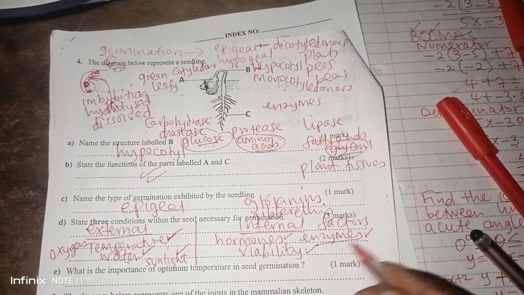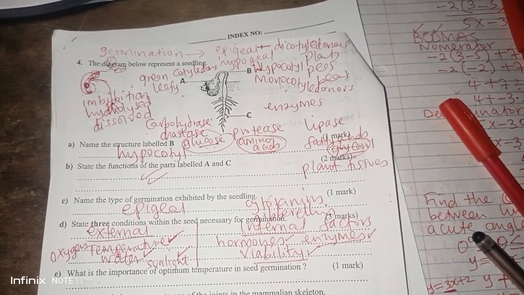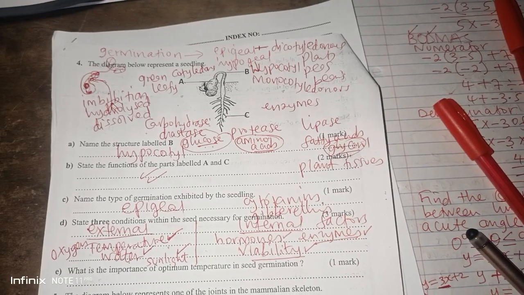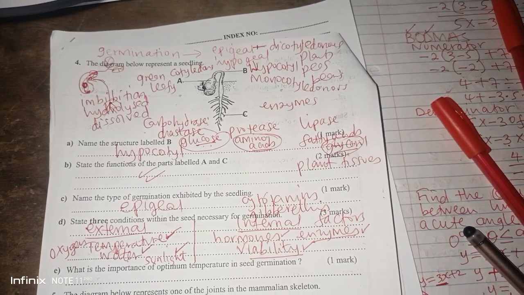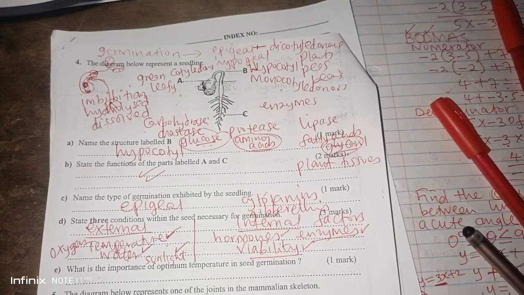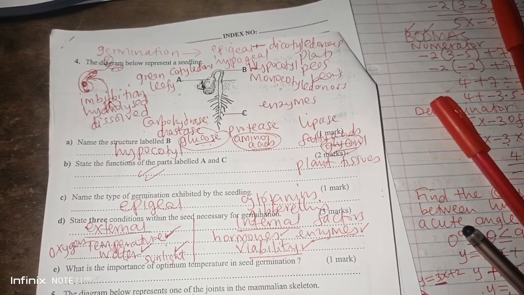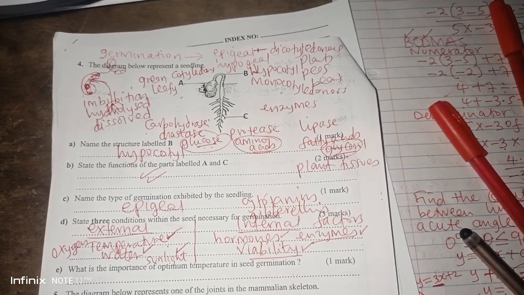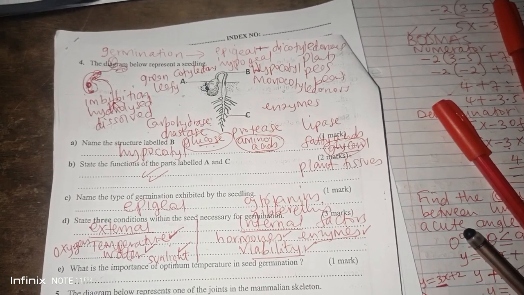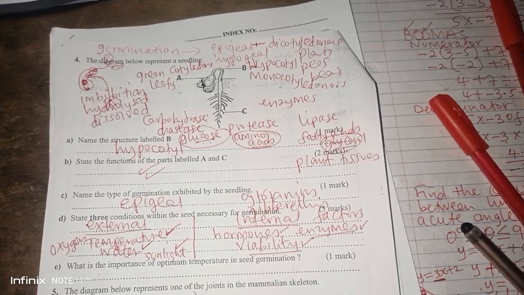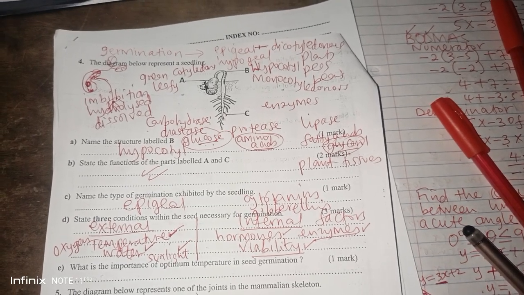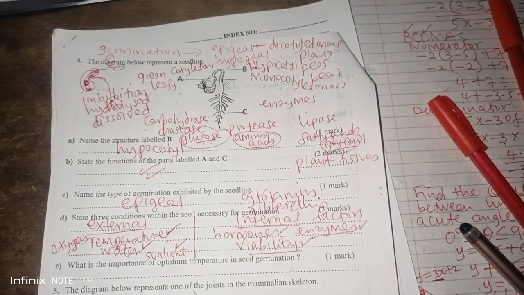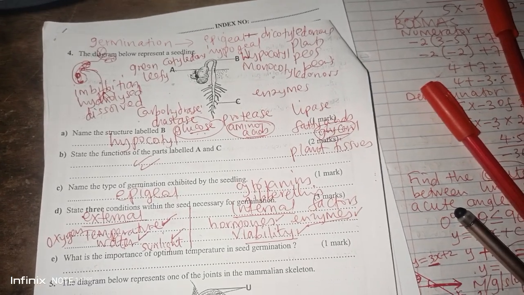I've talked about enzymes, viability. Only viable seeds are able to germinate. This means there must be a mature embryo with enough food reserves within this region to ensure that the seed can germinate. A seed whose embryo is not mature, or whose food reserves are depleted, cannot germinate. We shall say the seed is not viable. So only viable seeds can germinate.